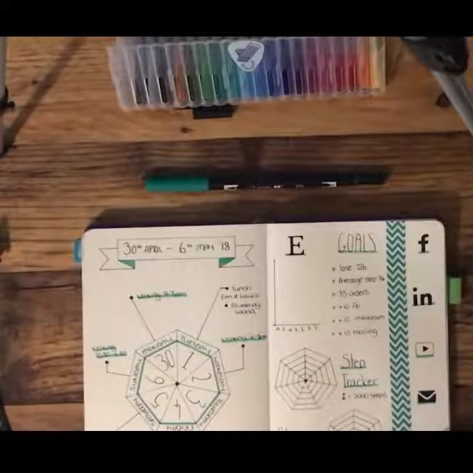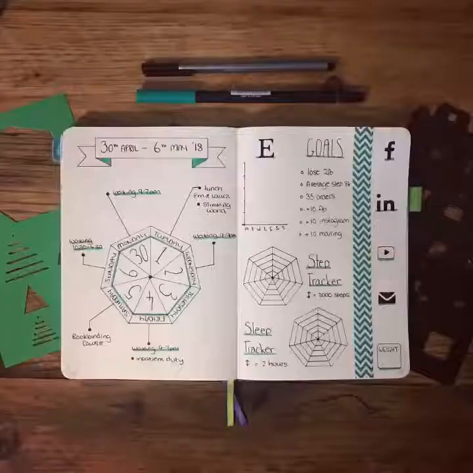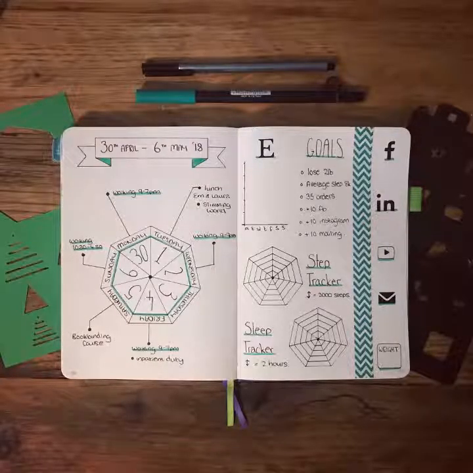And that's it. As you can see, I'm going to be filling those in as the week goes on and getting a bit more colour. And I really like how simple this spread is. I love the Heptagon and how it kind of is really visual way of representing the week.